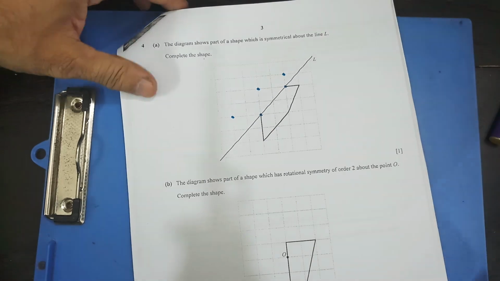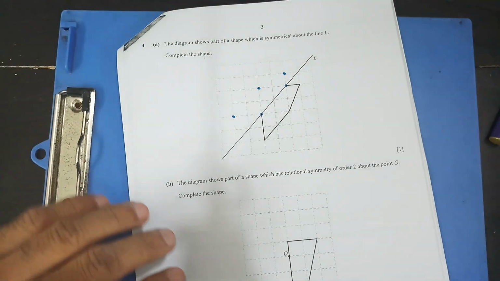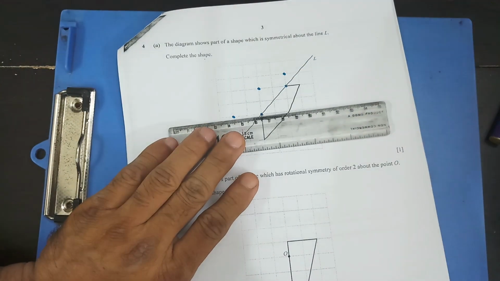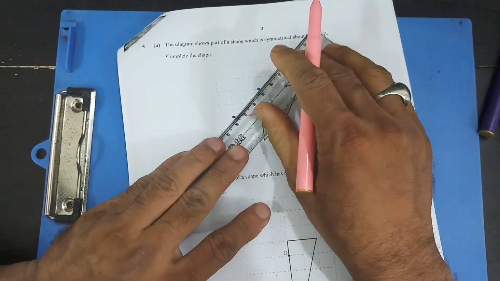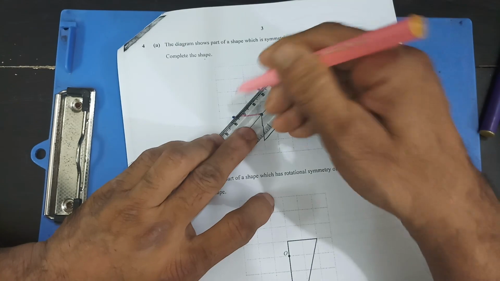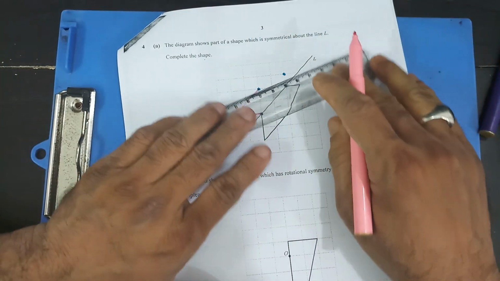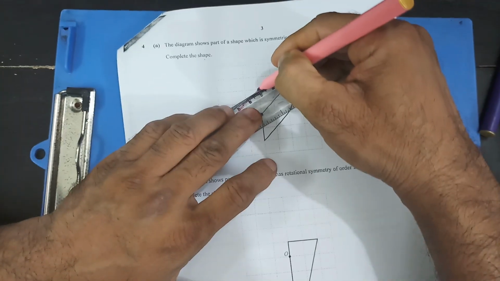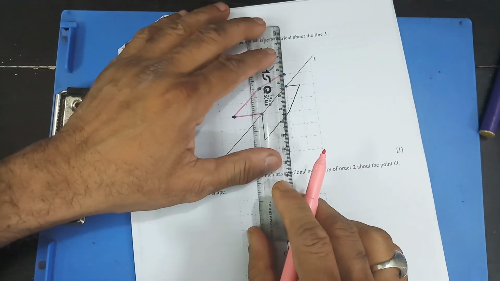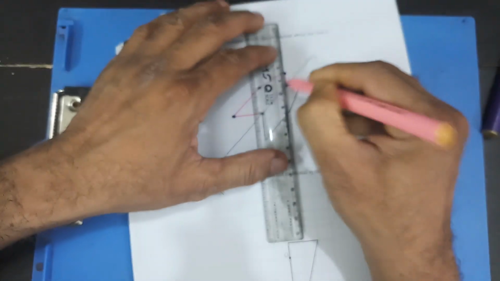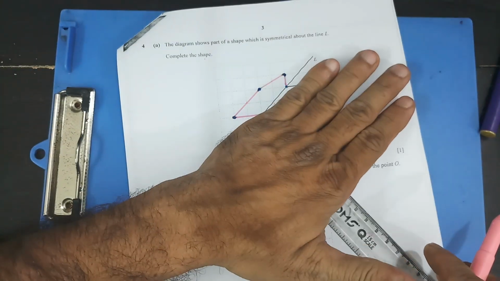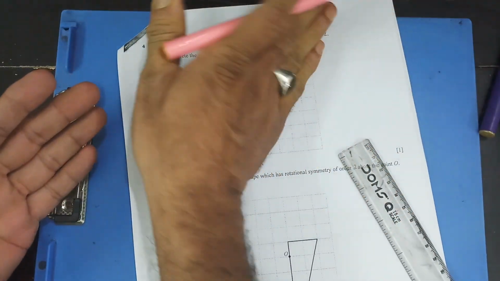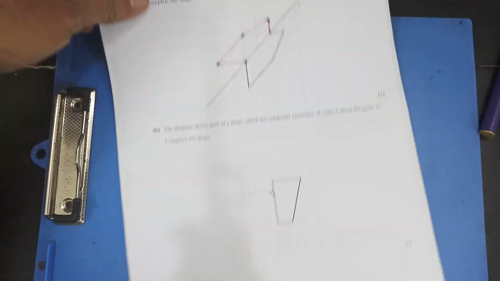Now I need a scale to just join them. So just join this. I'm going to use a different color for this one, so that we know what it looks like when we finish drawing this line. Okay, you can see that when I fold this, it's going to coincide, this way or that way. Okay, it's going to coincide. All right.